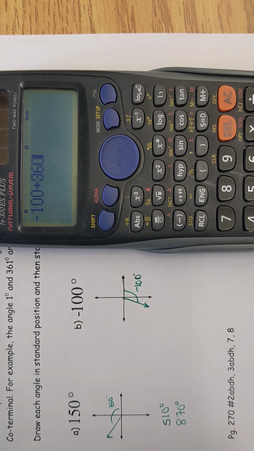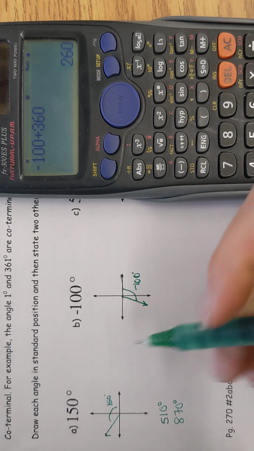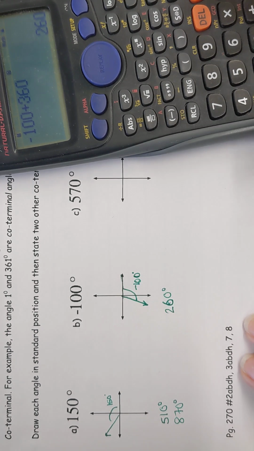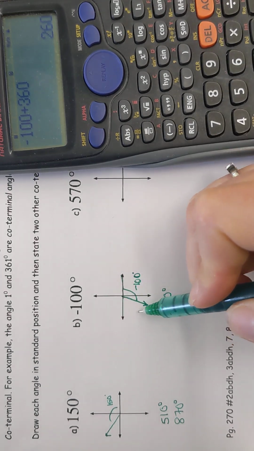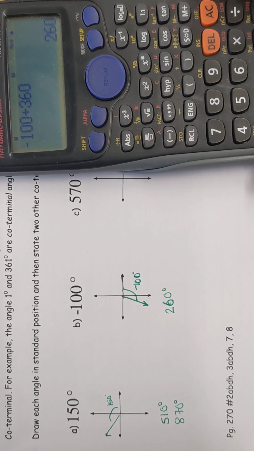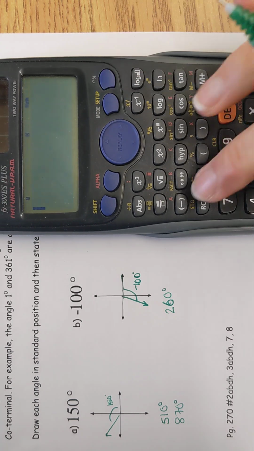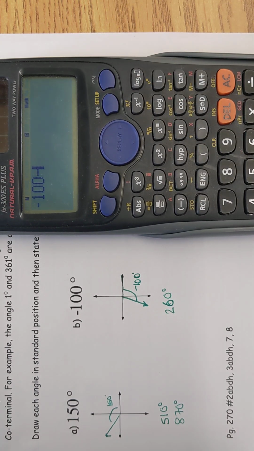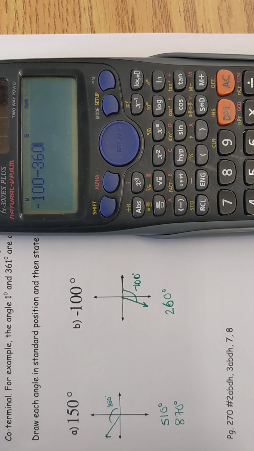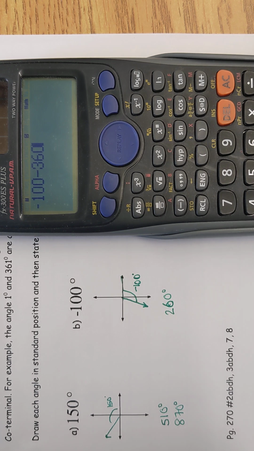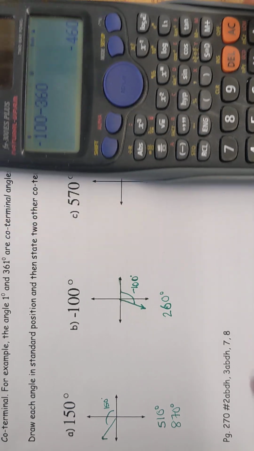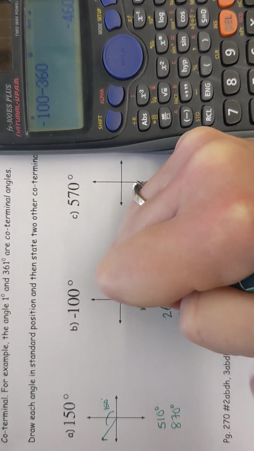Negative 100 degrees plus 360 would be 260 degrees. So a coterminal angle would be 260 degrees. That does make sense because this would be 270 degrees, so 260 is about right. As an alternative, I can go back 360 degrees, because remember, I can add or subtract a full rotation from my angle in standard position. So negative 100 minus 360 degrees, if I were to back it up another whole rotation, would be a coterminal angle of negative 460 degrees.